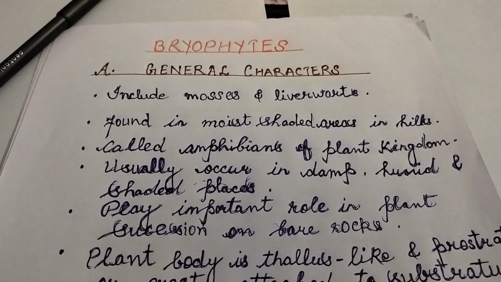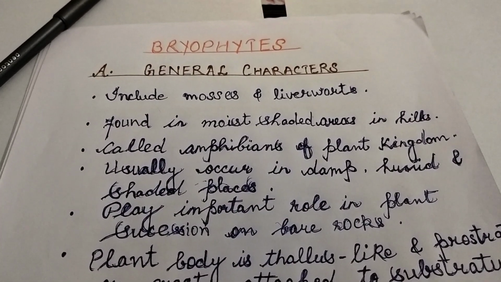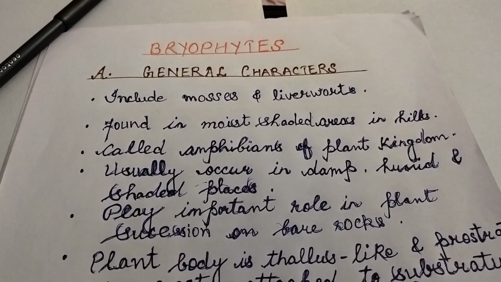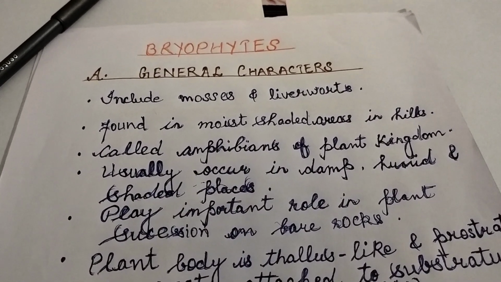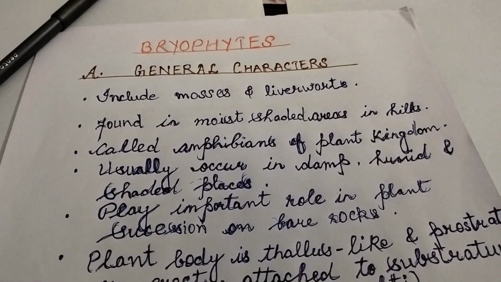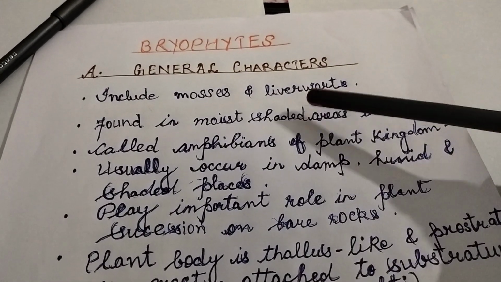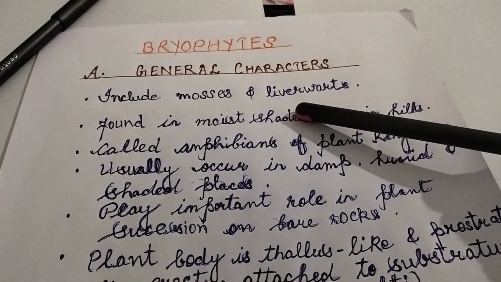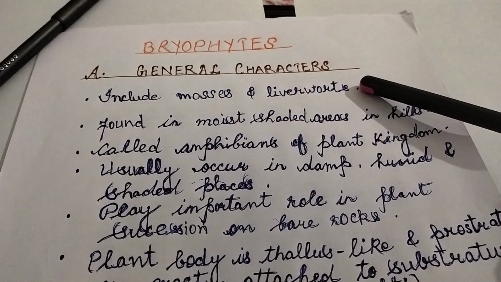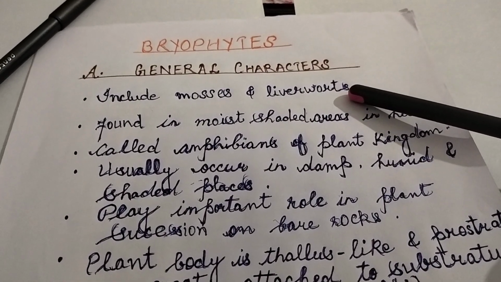Today we will continue our chapter 3 and the next class of plant kingdom, that is Bryophytes. Bryophytes, we will first consider their general characters. Bryophytes include mosses and liverworts. Mosses and liverworts are included under Bryophytes.